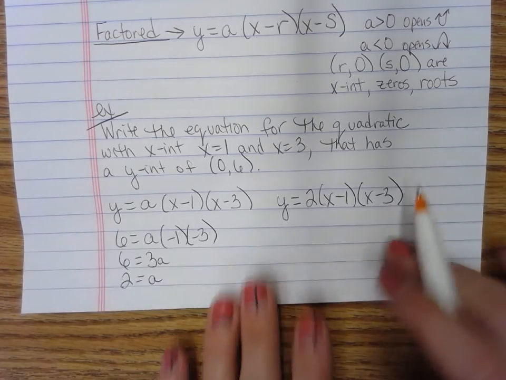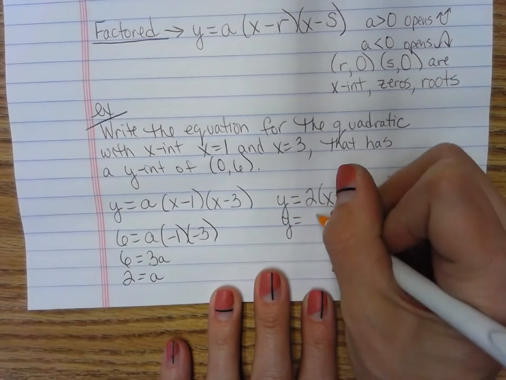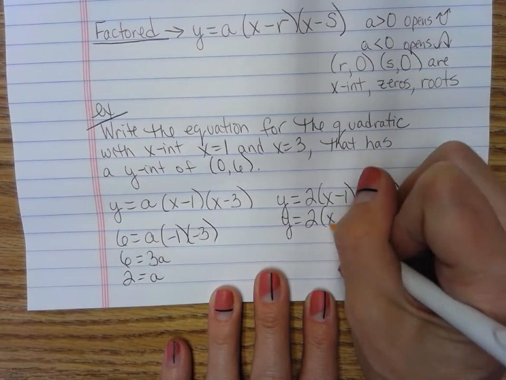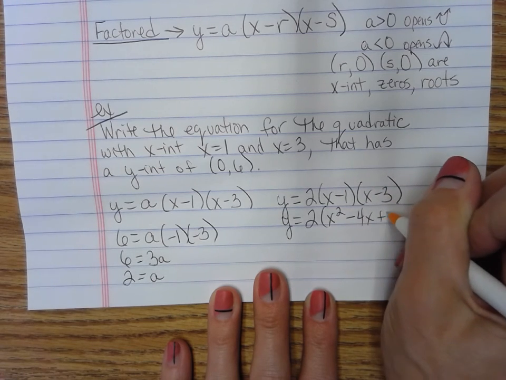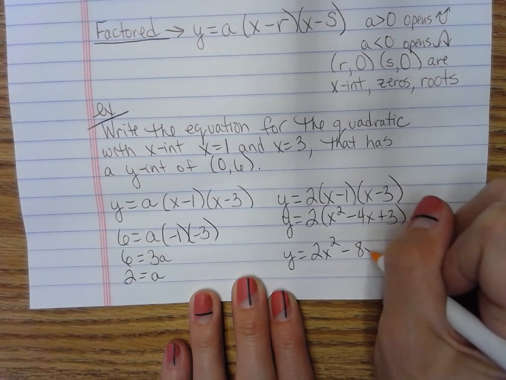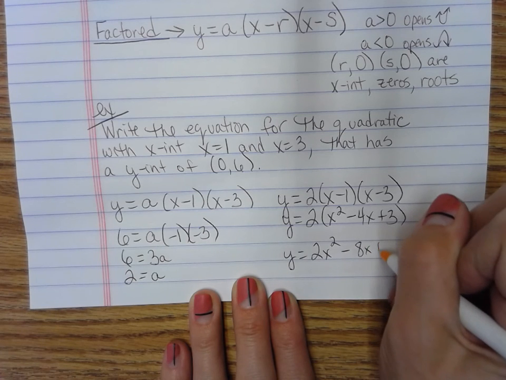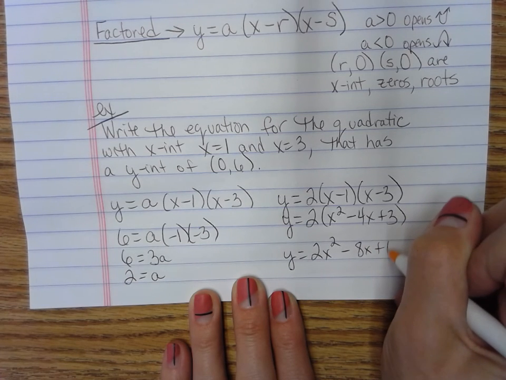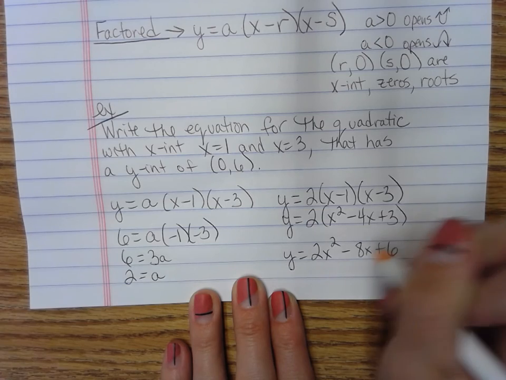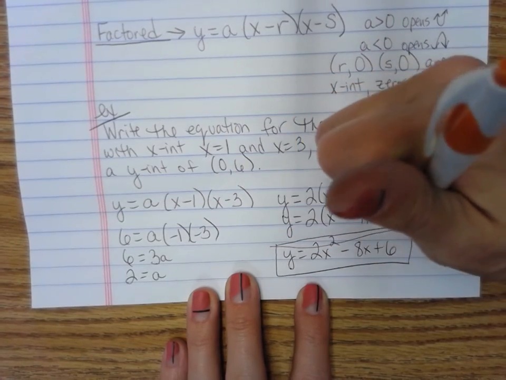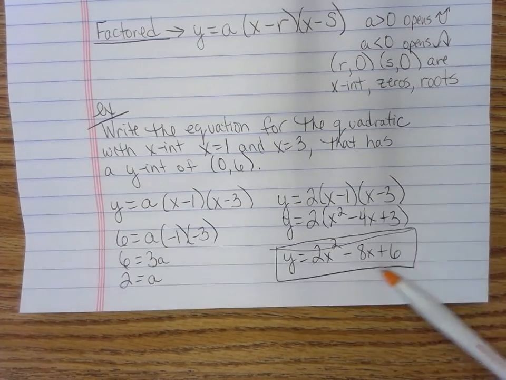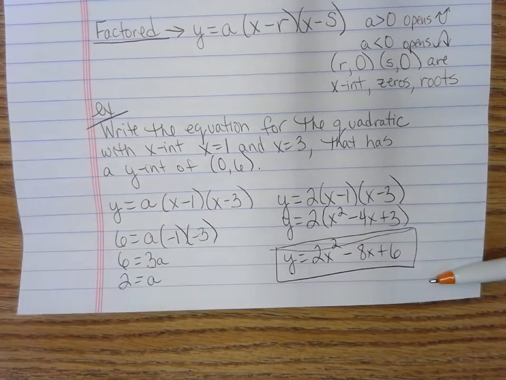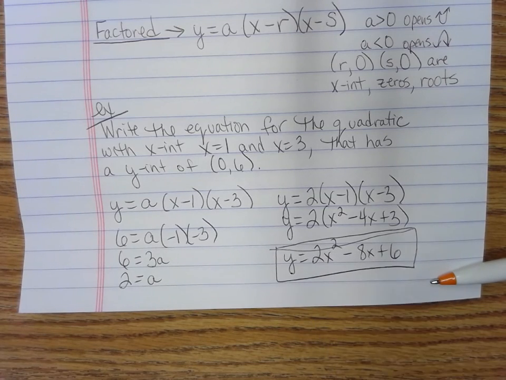So I'm pretty sure you're decent at double distribution, hopefully. x squared, minus 3x, minus x, plus 3, so minus 4x plus 3. Hey, there's the 6. When you don't draw your box through the problem. There we go. Okay. Works out nicely once I put it in standard form. My A is definitely 2, and you can see that my y-intercept of 6 shows up, which is nice.